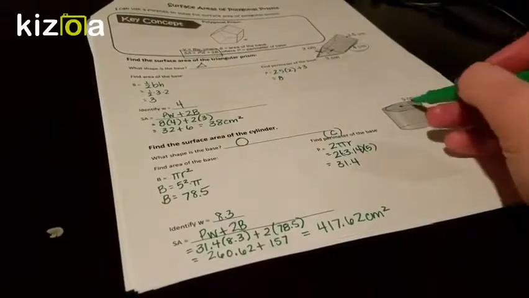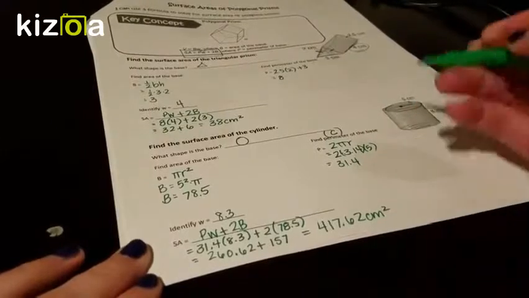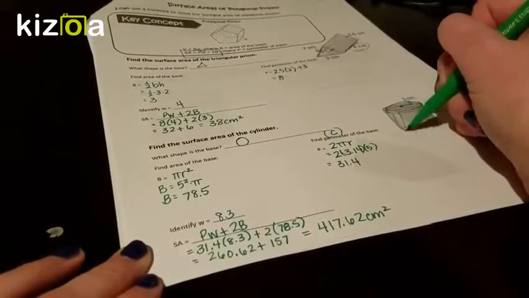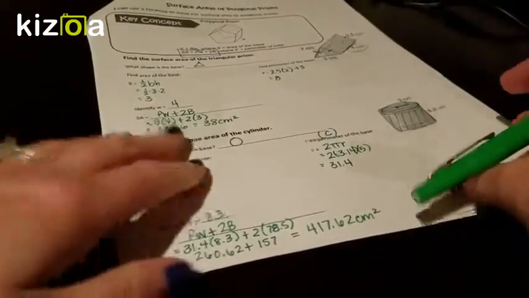Hopefully it kind of makes sense to you. What we're doing is by the 2B part of the formula, we're figuring out the two bases. And the PW is really taking all of this outside part times the height. So it's really finding what wraps around it. In this case, all those rectangles that are wrapping around.